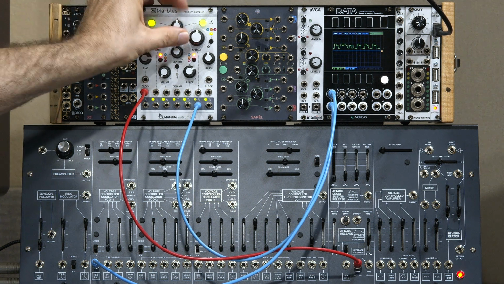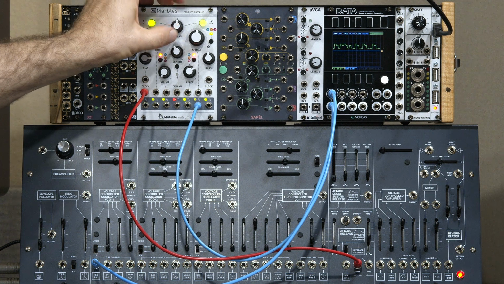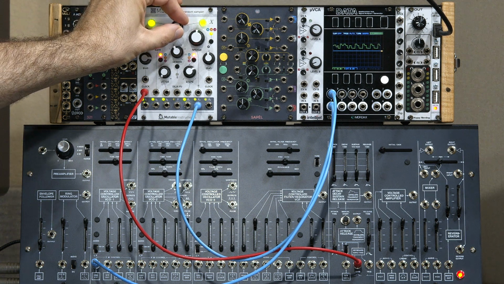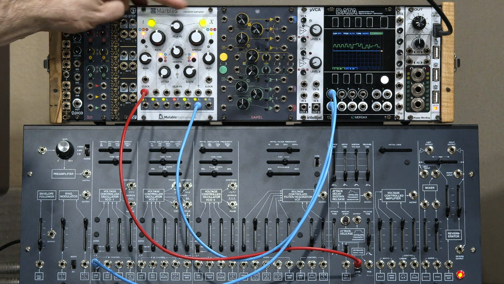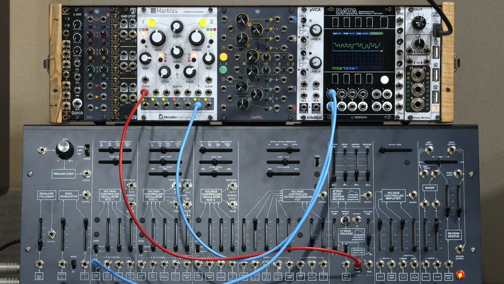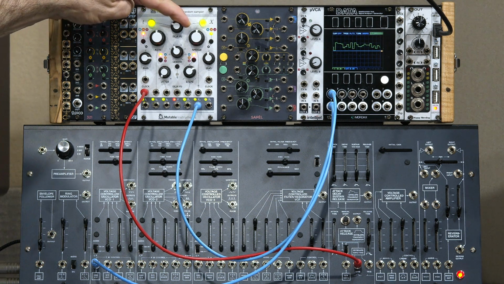Lock that in. Or the further you turn, the more often it's going to swap in new notes, till you're completely random. Let's just go for occasional variations for now.